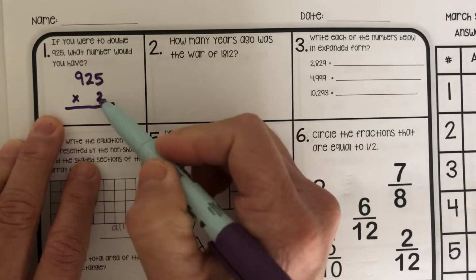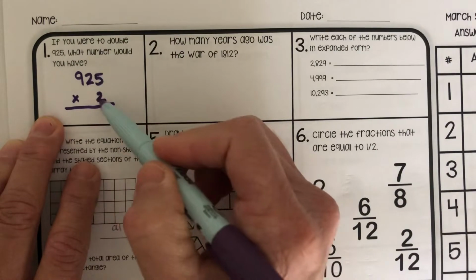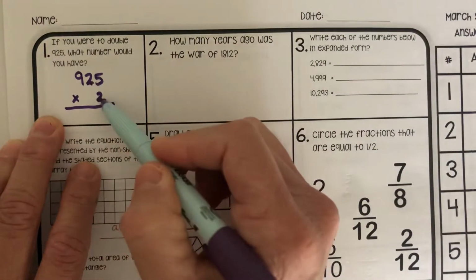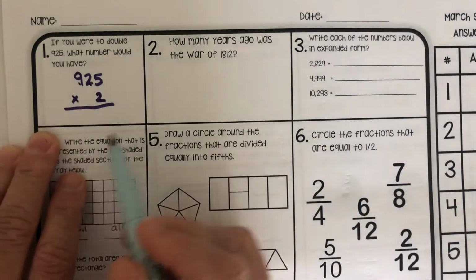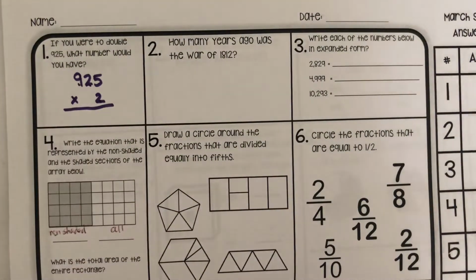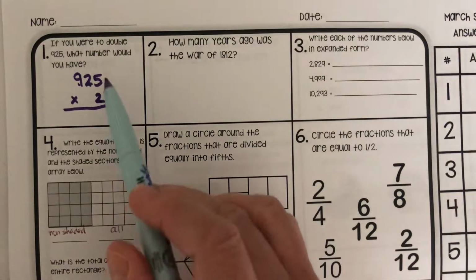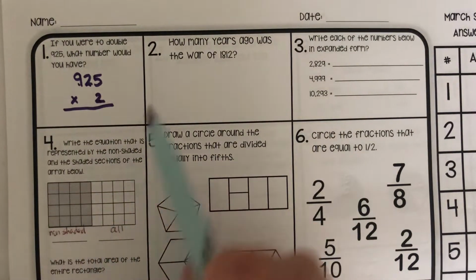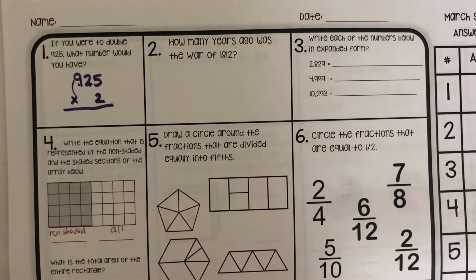First you multiply times that one and you carry anything over. Then you multiply times the 10s. Then you multiply times the hundreds and you write the answer. So you could challenge yourself and do it that way, or you could do it 925 plus 925. You could also do 925 plus 925, make sure you get the right answer, and then do this to see if you're doing it right.